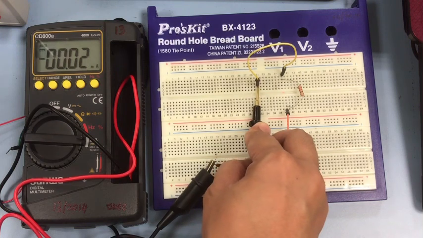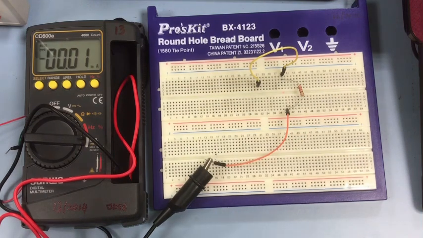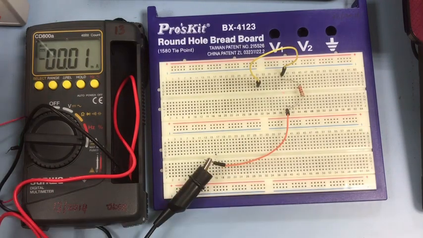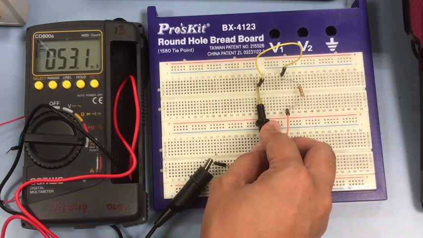Okay, on, so we get 35.32. Then we go to 12 volt. For 12 volt is 53.32.